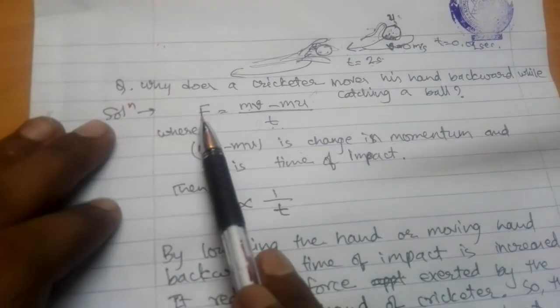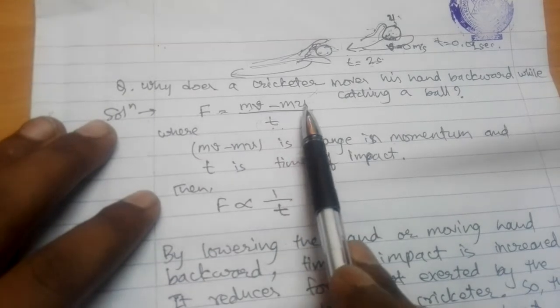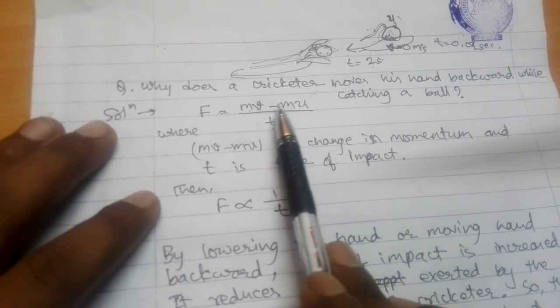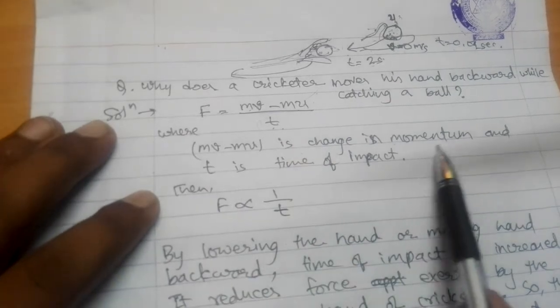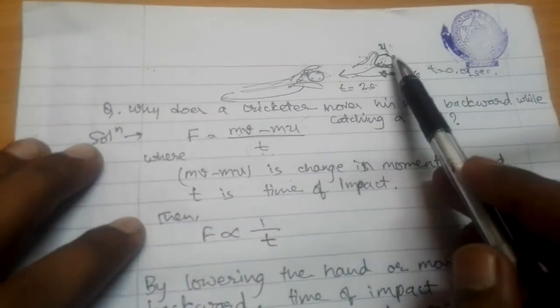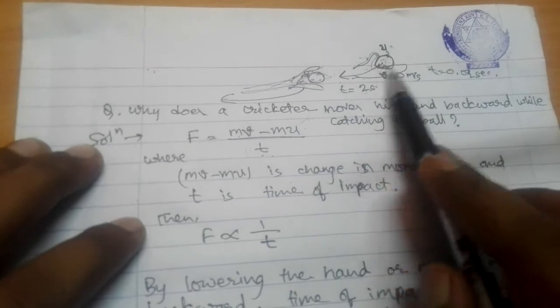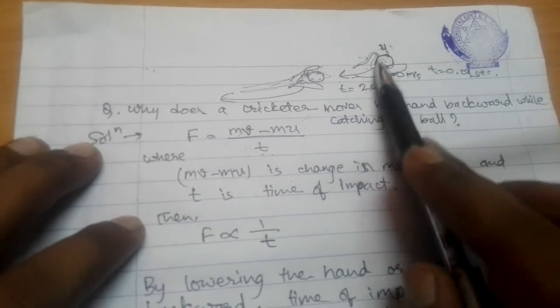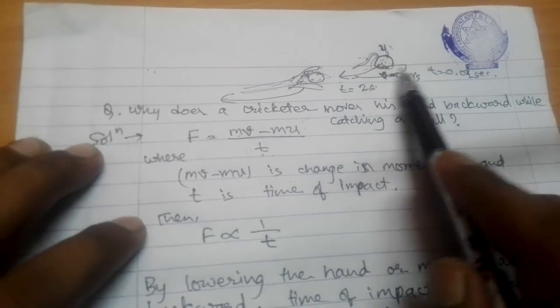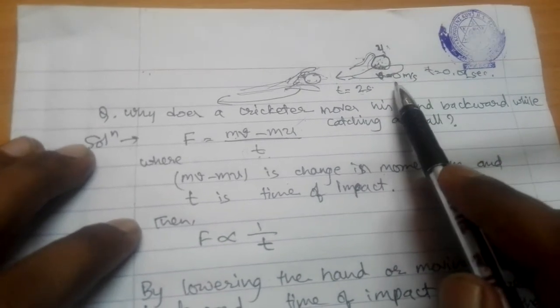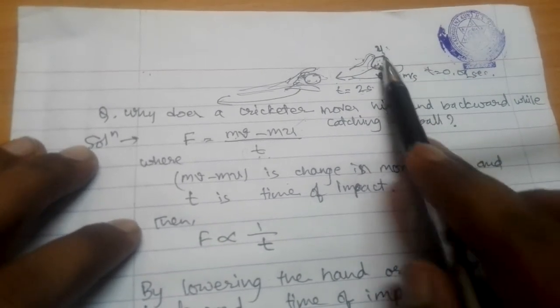See, solution. We know F equals mv minus mu by t. That means final momentum minus initial momentum, and mv minus mu is the change in momentum. Initially the ball hits you with a certain speed, that is, the ball has a certain momentum. And finally the ball has to stop, that is, its final velocity is 0 and final momentum would be 0. So there is a change in momentum.